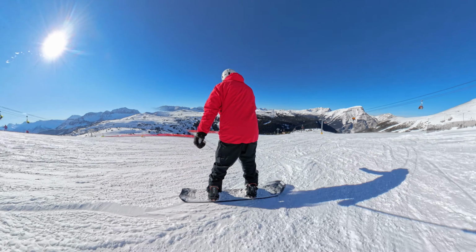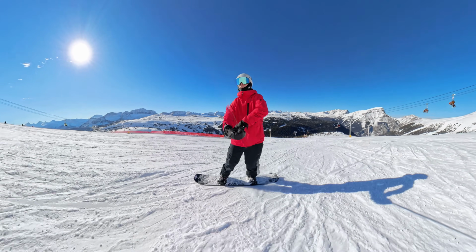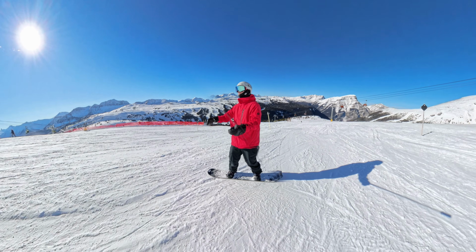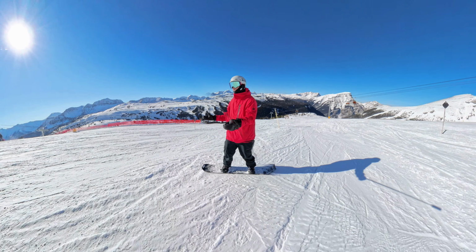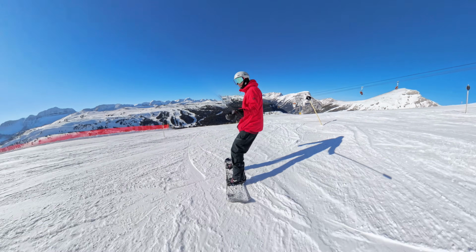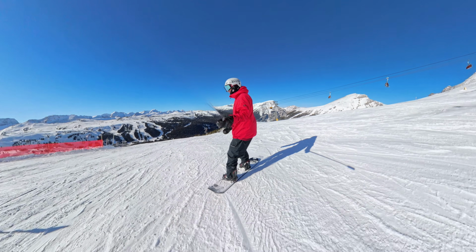Another reason this edge change is happening straight down the hill is because when you're a beginner, all of your movements are slower and bigger because you're just new to snowboarding and you don't have all those fine-tuned skills yet or speed to make the edge change anywhere else.